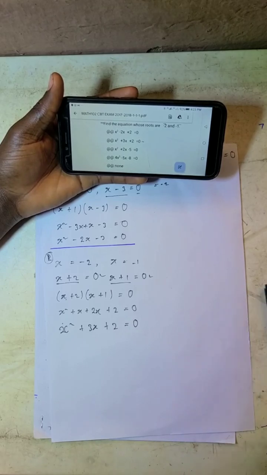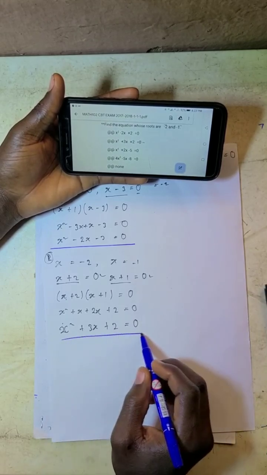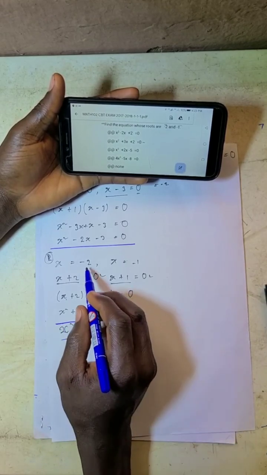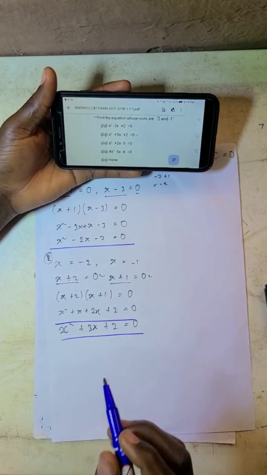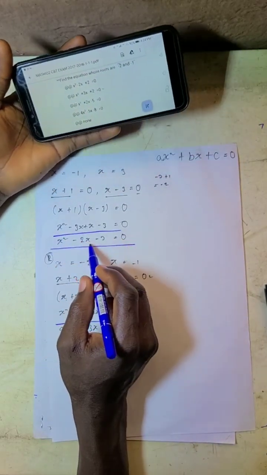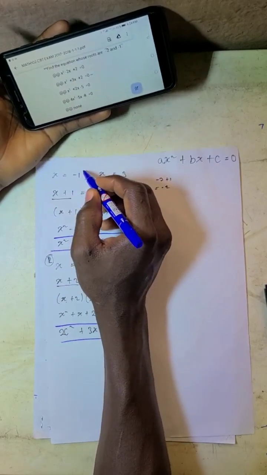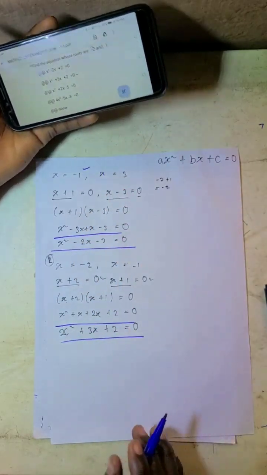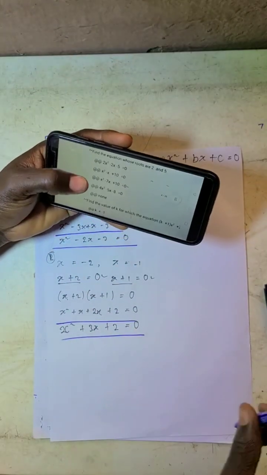So the quadratic equation, if you solve this quadratic equation now, your answer is going to be -2 and -1. Same thing applies to the previous one. If you solve that quadratic equation, you are going to get -1 and 3. You understand?